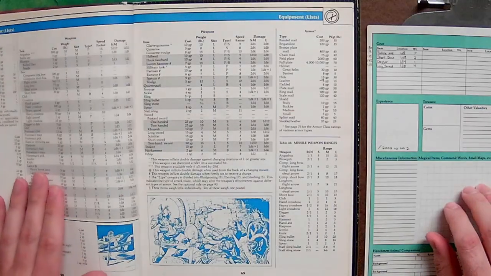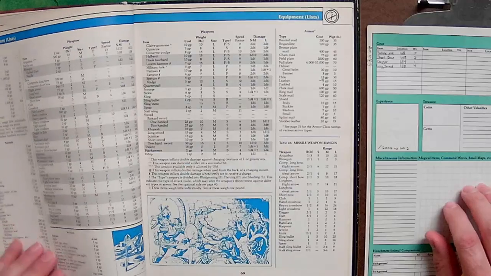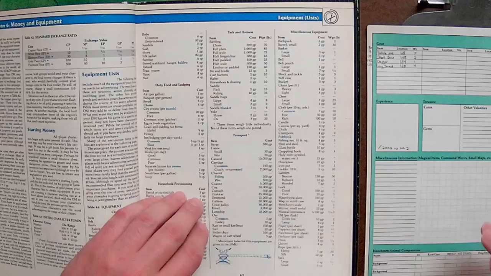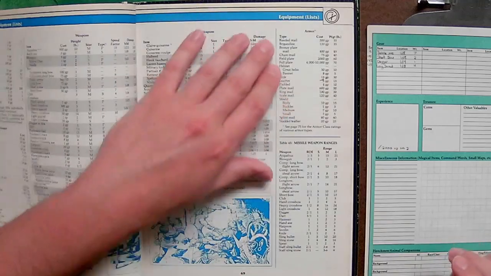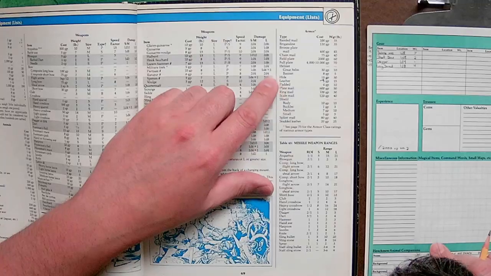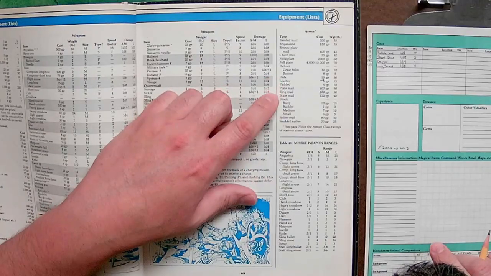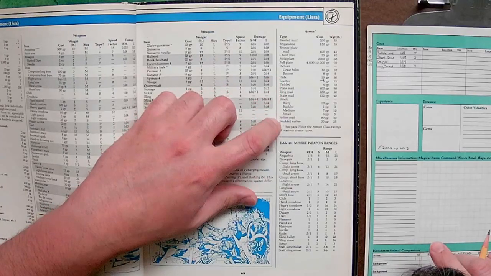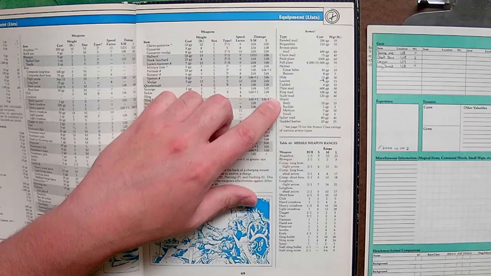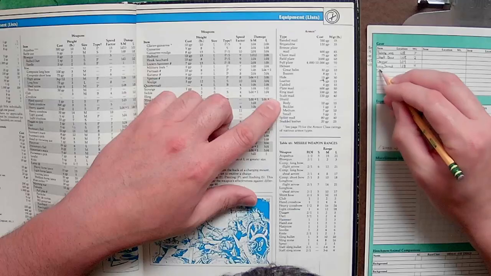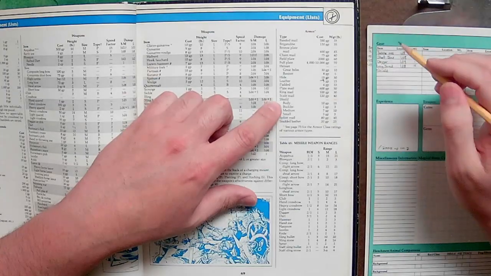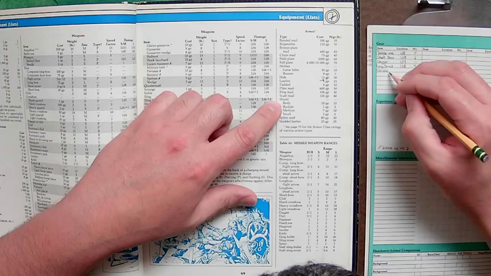So now we've got to figure out the items. General adventuring gear. Oh, you know what? No, we need armor. Can't forget about that. We have, let's see, splint mail, 80 gold pieces, a shield. I'm definitely going to do a shield. That will cost us, if it's a body shield, we'll do body.